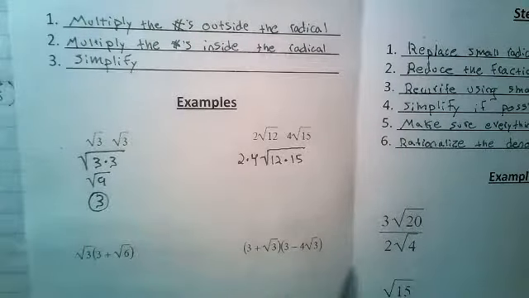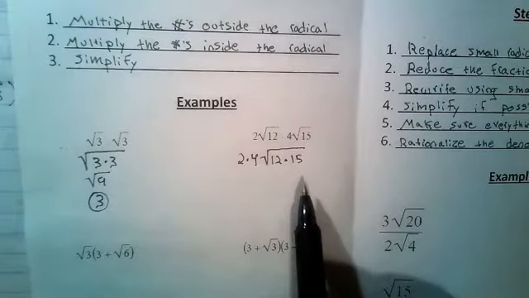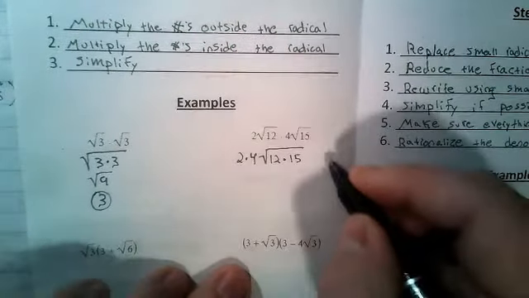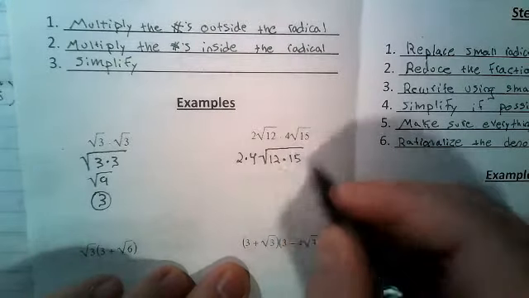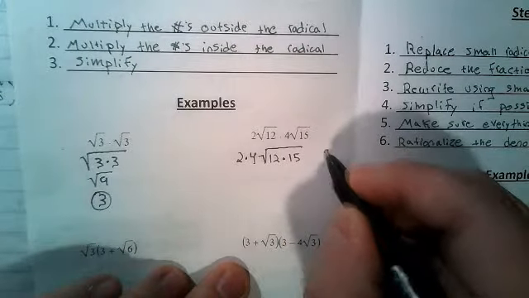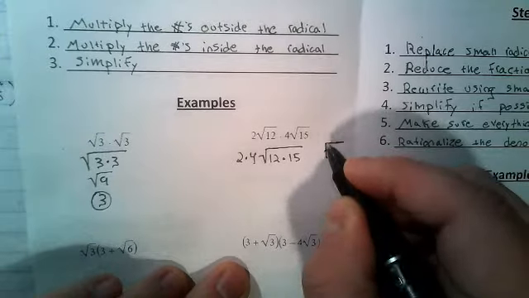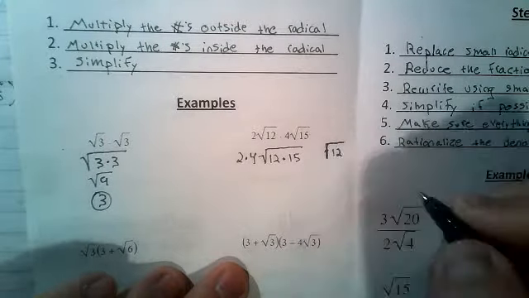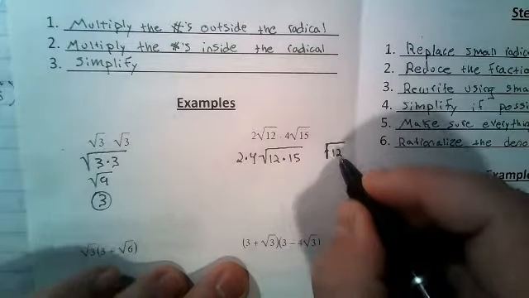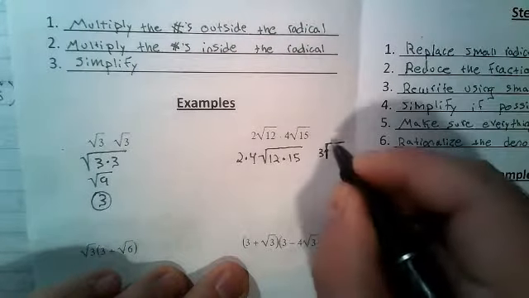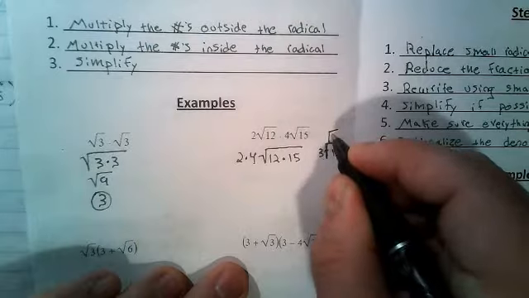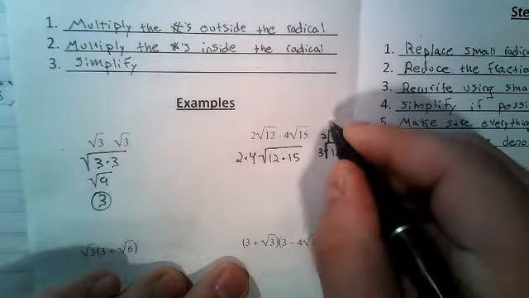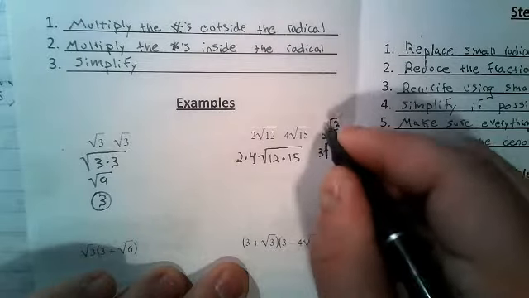I could multiply 12 and 15 and get kind of a big number, but what I could also do is find the prime factorization of each of these, and that'll be a shorter process if I have smaller numbers. So I'll start with 12. A prime number that goes into 12 is 3. Division with 4, then I have 2, and 2.